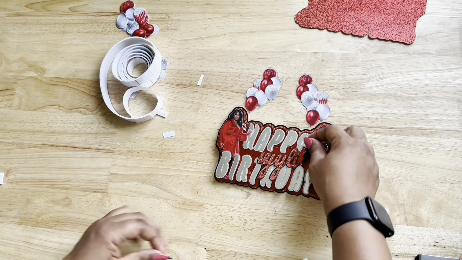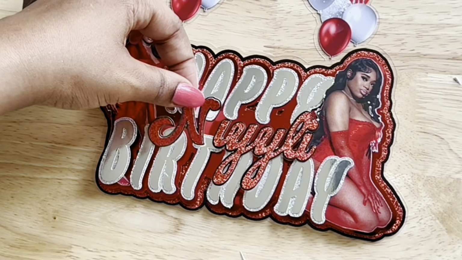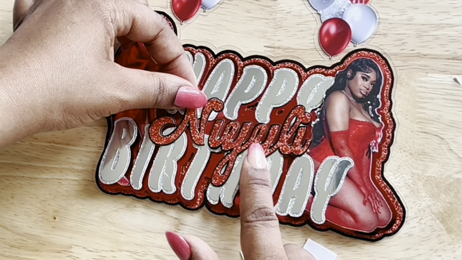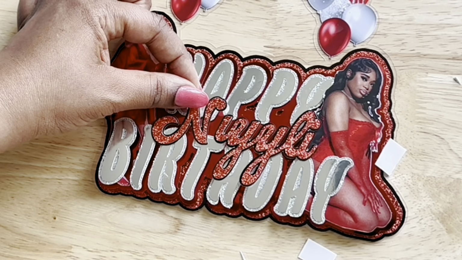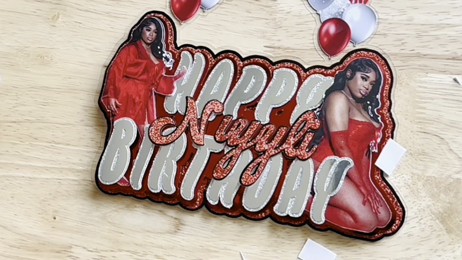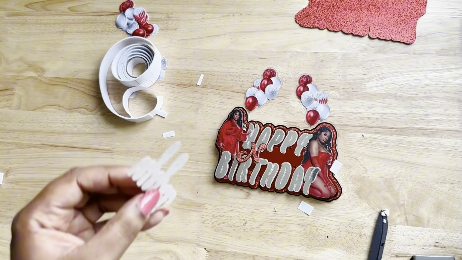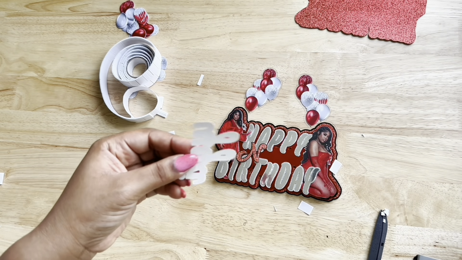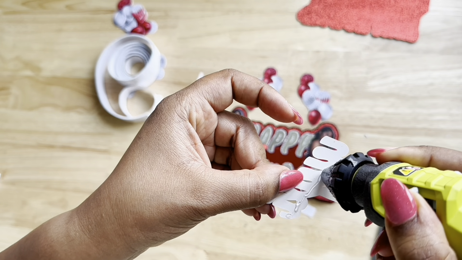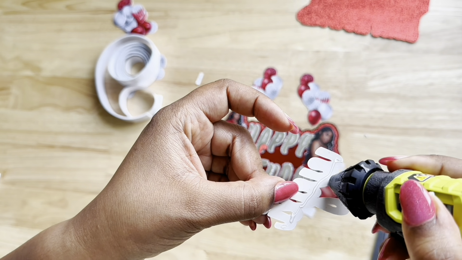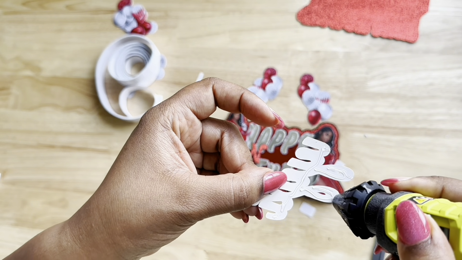Now, when it comes to the name, as you see, birthday is higher than happy. So what I'm going to do is I'm just going to glue the bottom half of the name onto birthday. So like I said with everything, line it up first so you know exactly where you want it. Then you start gluing. With this, you don't have to put glue on the entire letter. You're just swiping the glue across the bottom half of those letters and then sticking it onto the words.